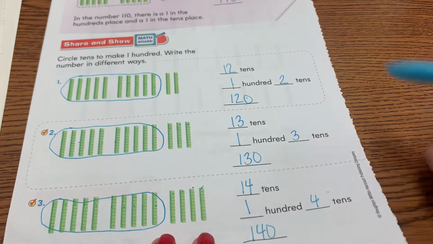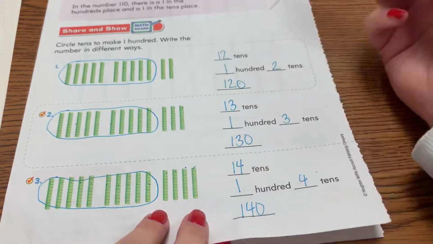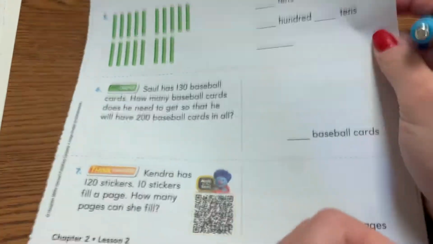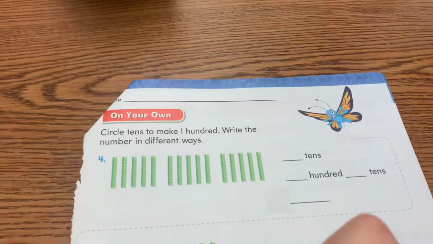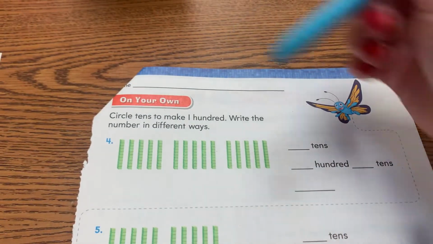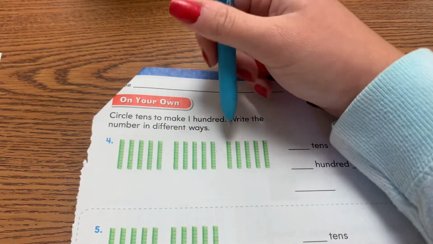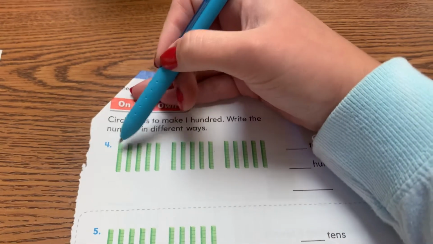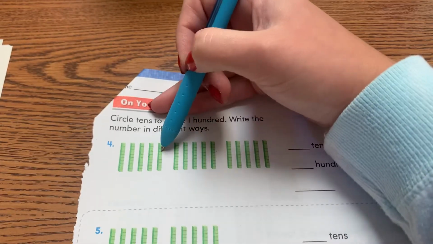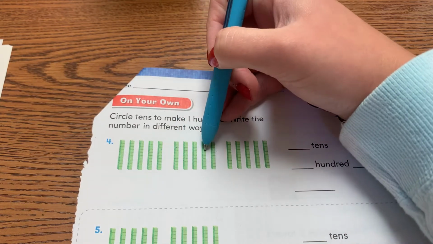Okay, you can pause this if you need time to fill these in or circle, if I went too fast. And we'll turn it over to page 83. Number 4 says circle tens to make 100. Write the number in different ways. 1, 2, 3, 4, 5, 6, 7, 8, 9, 10.